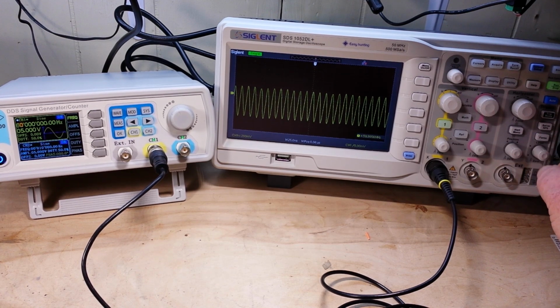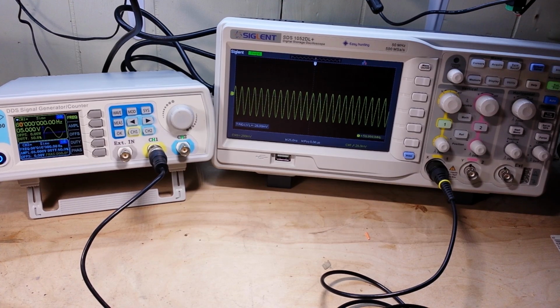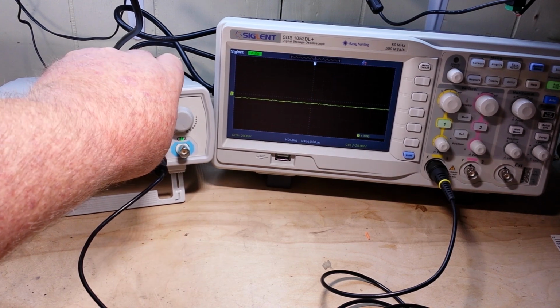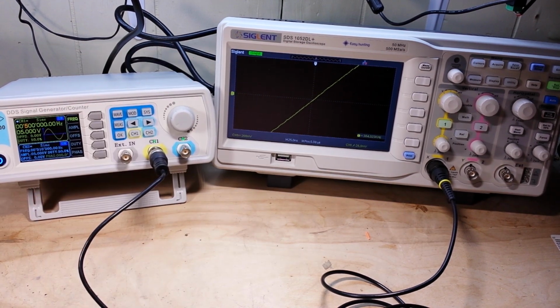Come in here, we'll adjust our trigger. We're getting a little fluctuation. Again, that's a function of the scope, not the frequency counter. So let's take it back down. We'll go somewhere nice and reasonable. There's 500K.